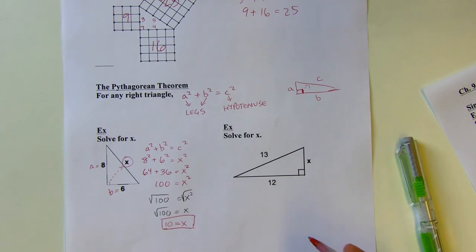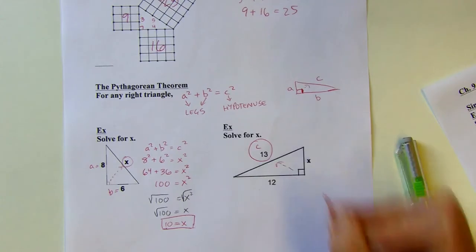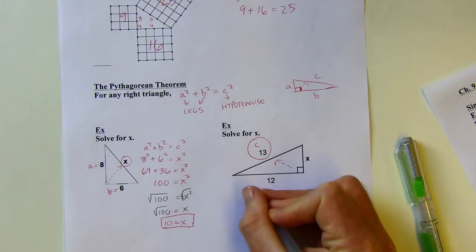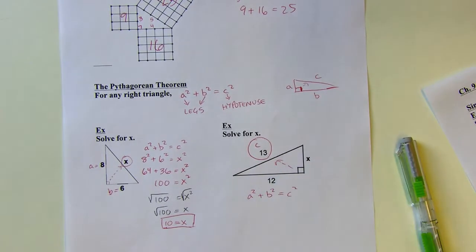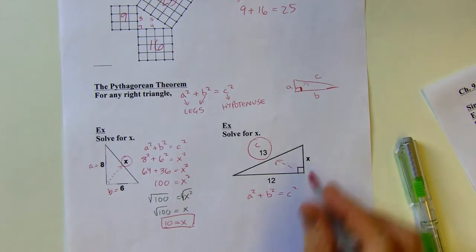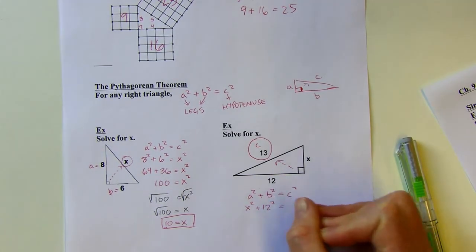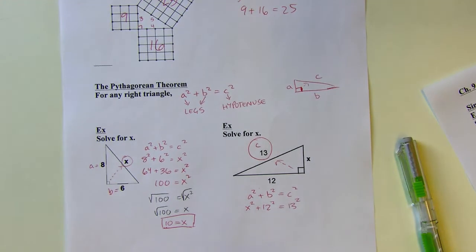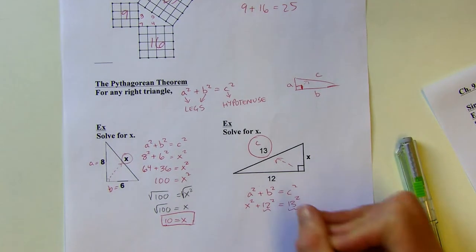Okay, on this next one, the c is going to be this, right? That's the part that's across from the right angle. So that's my hypotenuse. Okay, so I'll say x squared plus 12 squared equals 13 squared, or you could have said 12 squared plus x squared. That would be fine too. Okay, so I'll start simplifying these bits.